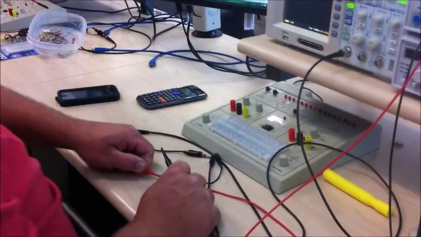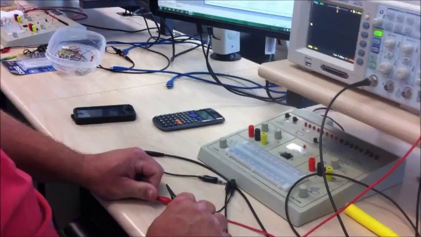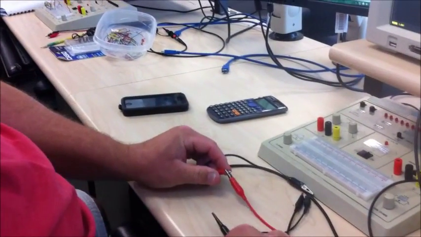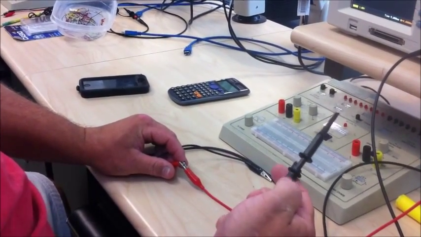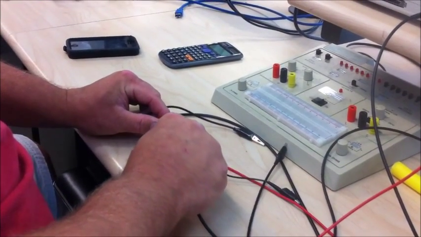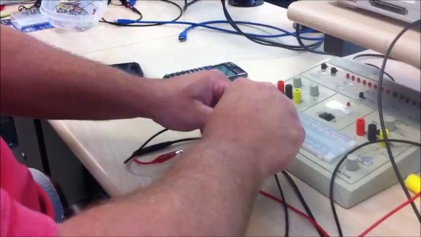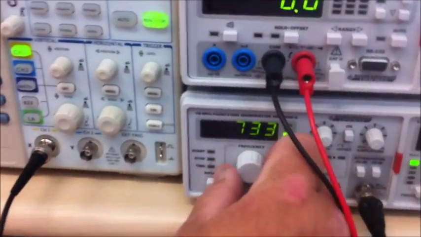Okay, the next step that we're going to be doing is connecting the cables and then setting the proper frequency and voltage values on the digital multimeter and frequency counter. Make sure that the oscilloscope probe is set to X1 on here also, which it is. Okay, the wires are connected. Next thing we do, we're going to update the frequency on the frequency counter to 1,000 hertz.